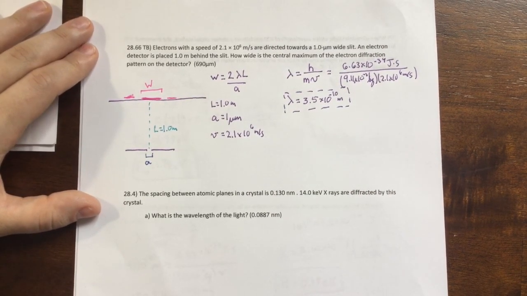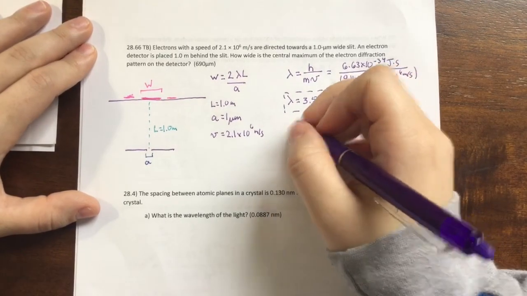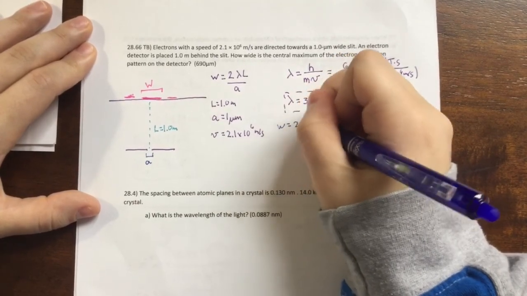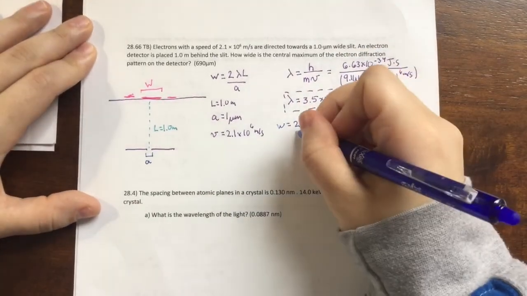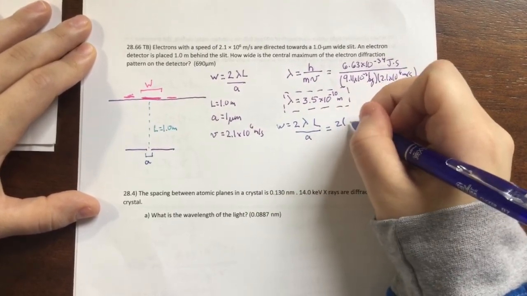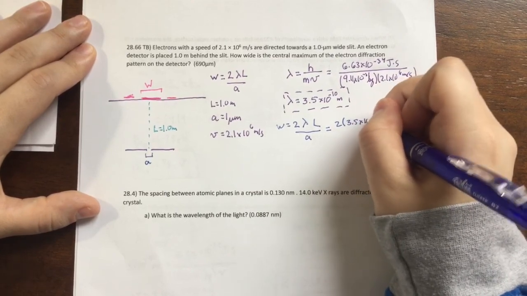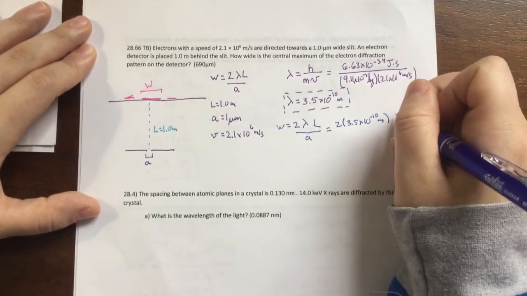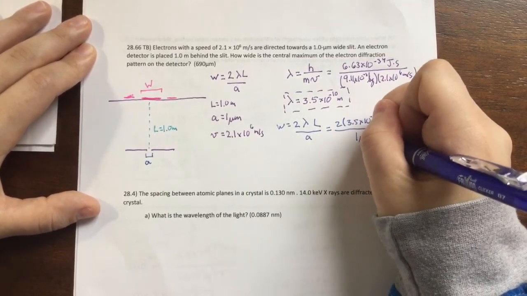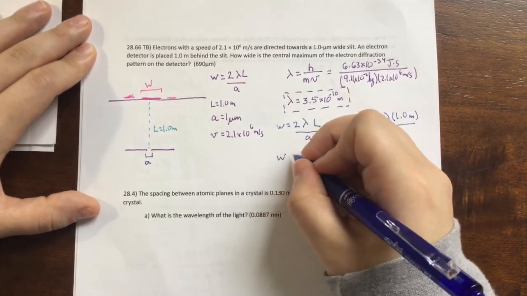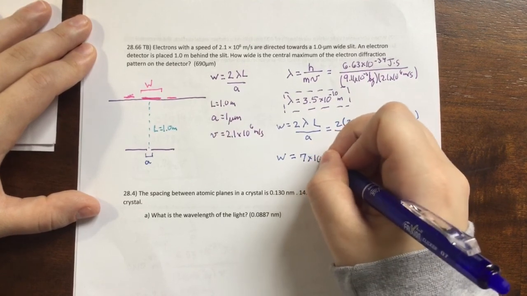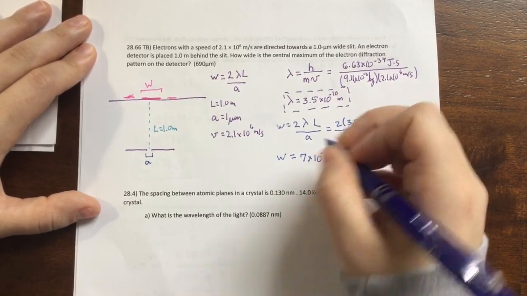Now we have our wavelength, so we can now go back and use W equals 2 lambda L over A. We get a width of 7 times 10 to the minus 4.